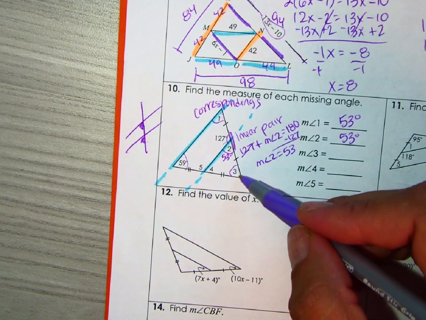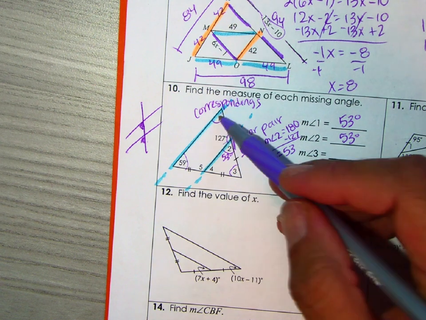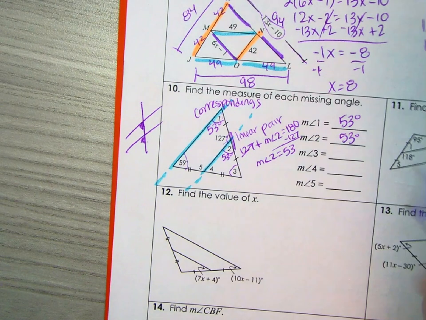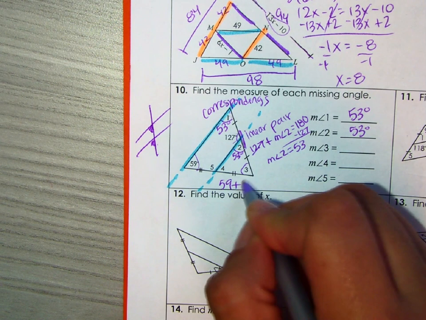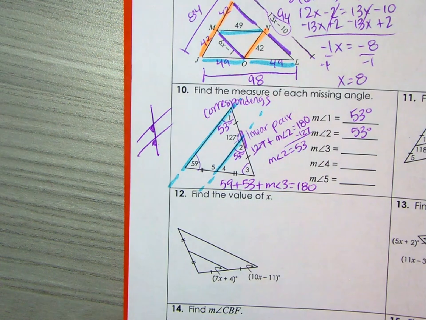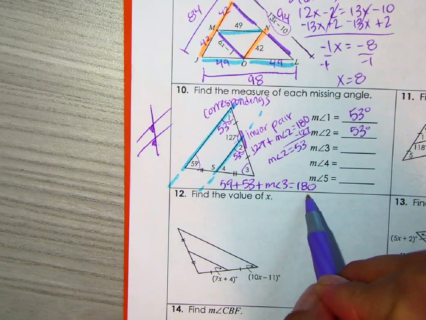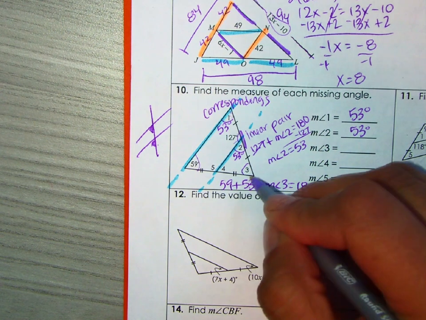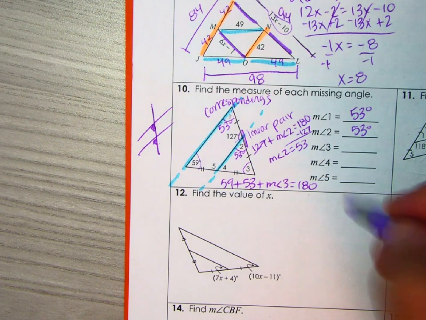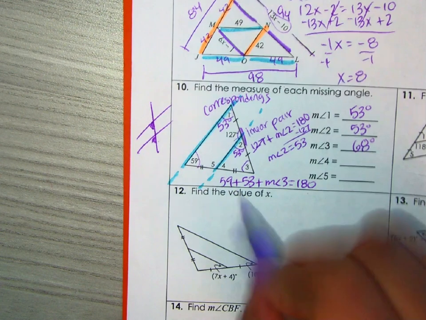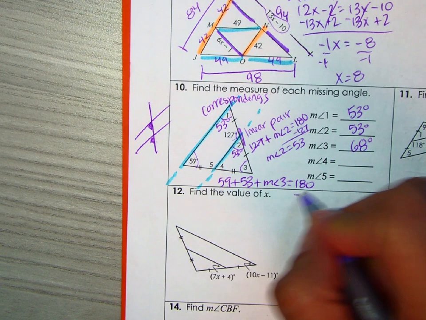Angle 3 is now down here. We can look across and say, okay, this is 53 and this is 59. We can calculate angle 3. So 59 plus 53 plus measure of angle 3 equals 180. So we add these two and we subtract them from 180, and that will give us 68. So 53 and 59, add those and then subtract them from 180 and it'll give you 68.